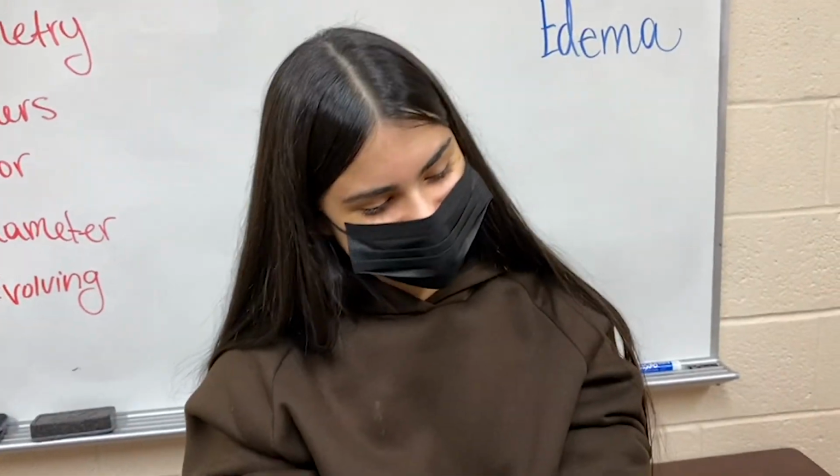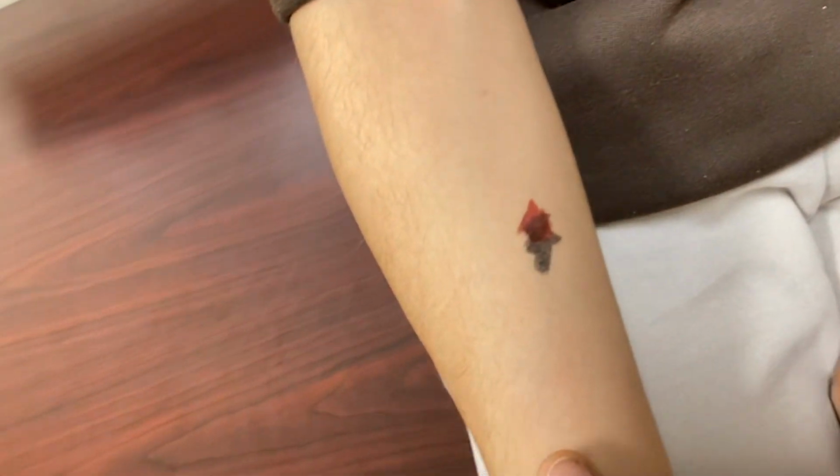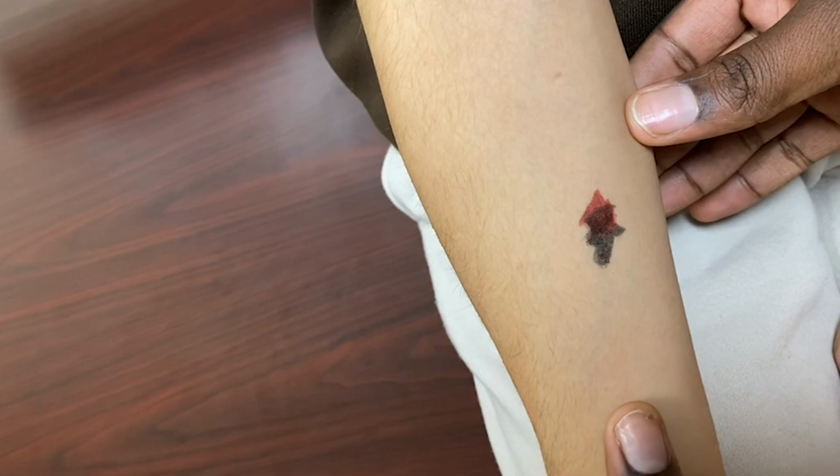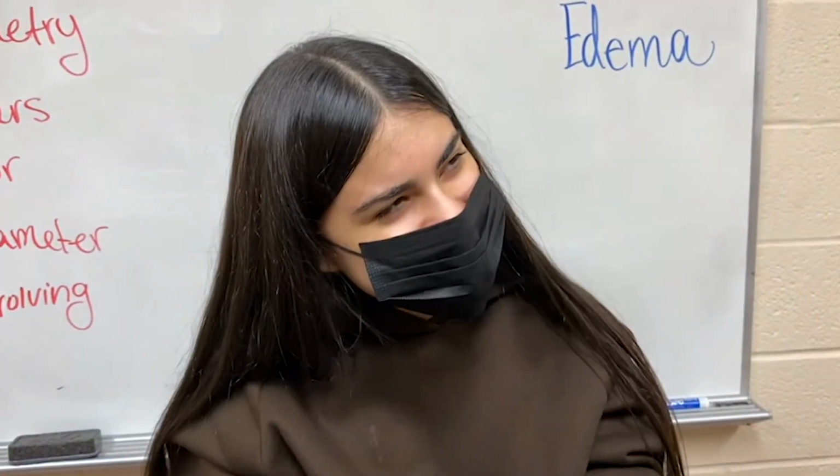For the symmetric mole, has it changed over time? No, it has not. Okay. And we're going to ask about the abnormal mole. Has this mole changed over time? Actually, yes, all the time.